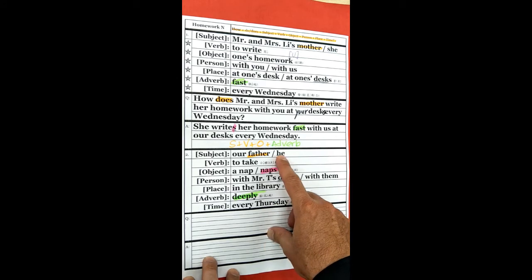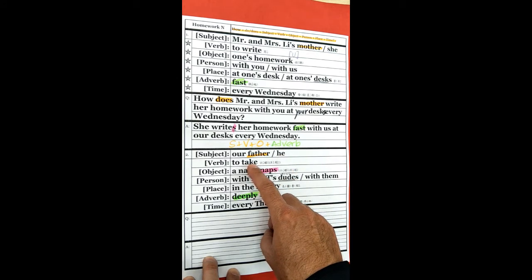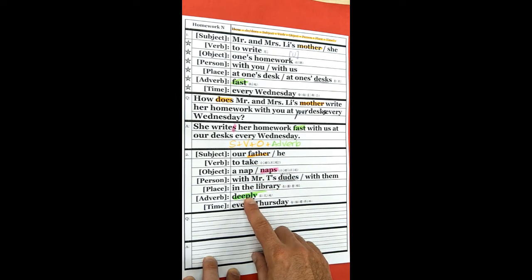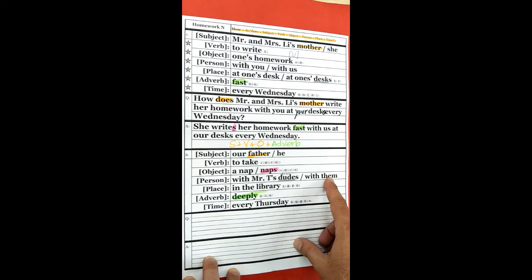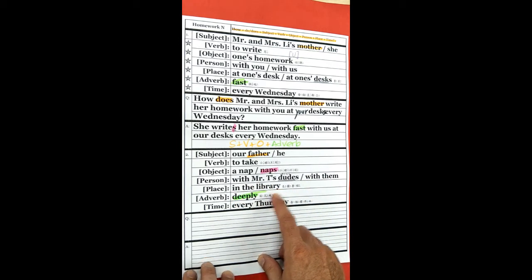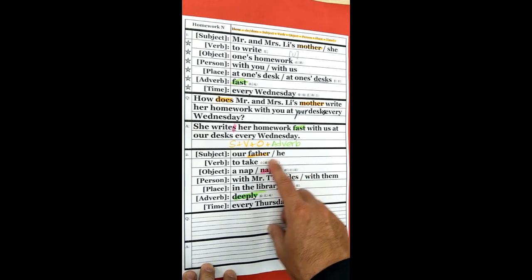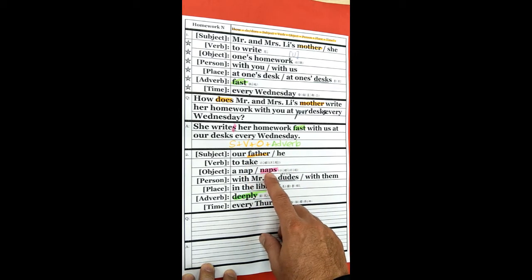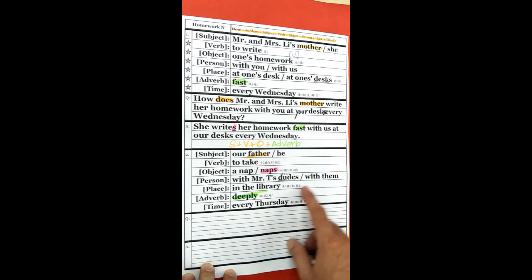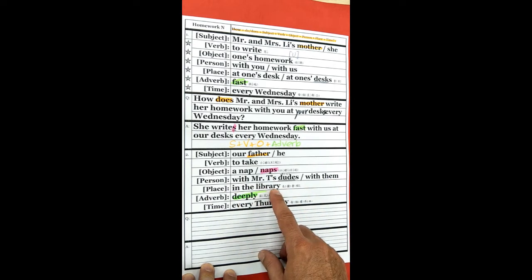Answer, he takes naps deeply with them in the library every Thursday. Again, he takes naps deeply with them in the library every Thursday.